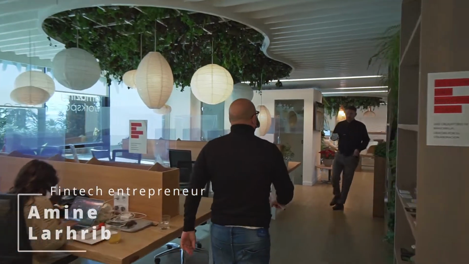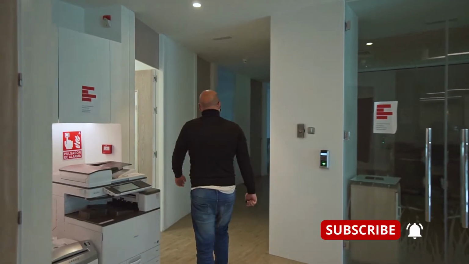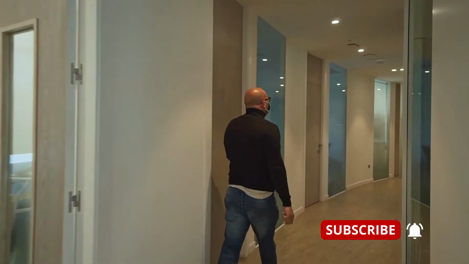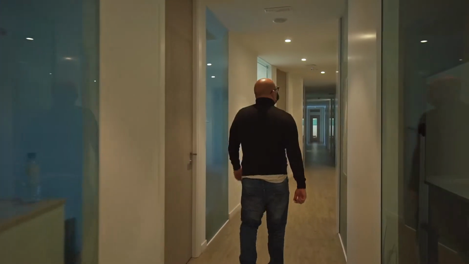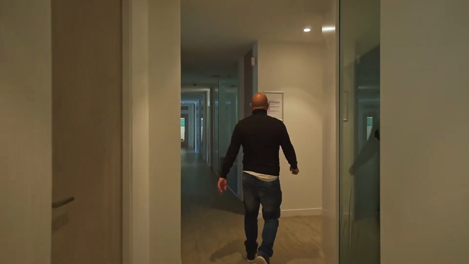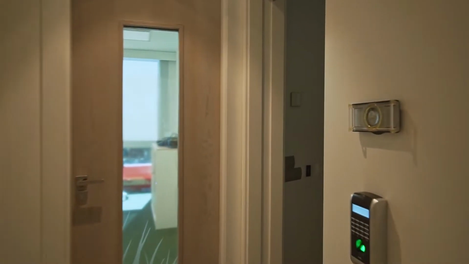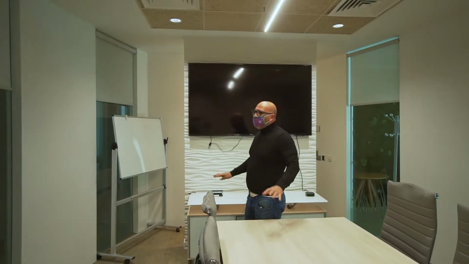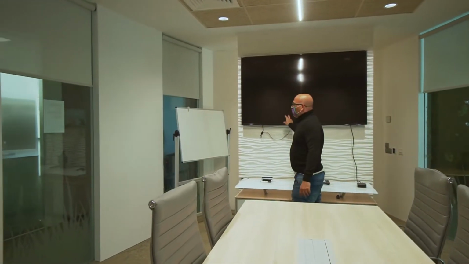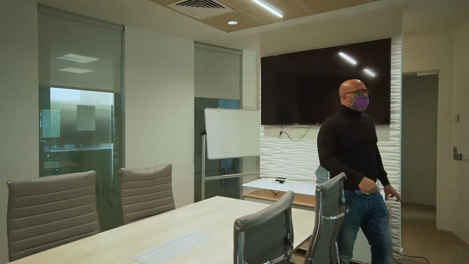Let me show you around the office, explain to you how it works. In here, you have a bunch of meeting rooms, one of which is this one. We'll be using it later, which is quite nice. But here, I use this room when I want to explain very complex things. Well, I need a TV, I need a board, I need all types of assistance in order to make ideas clear.